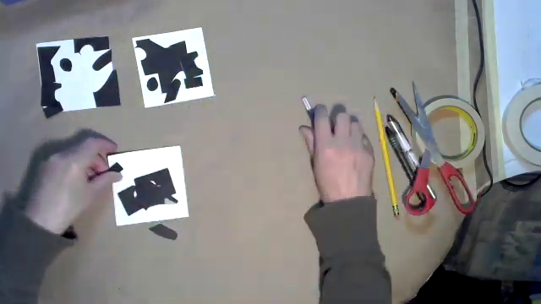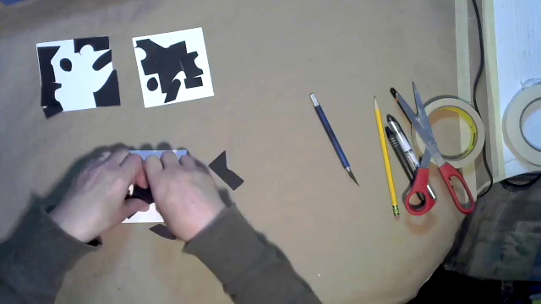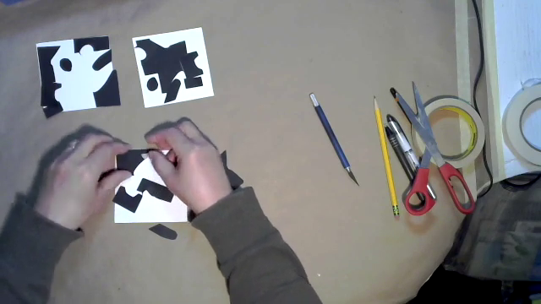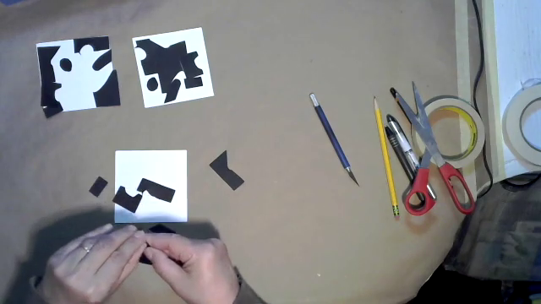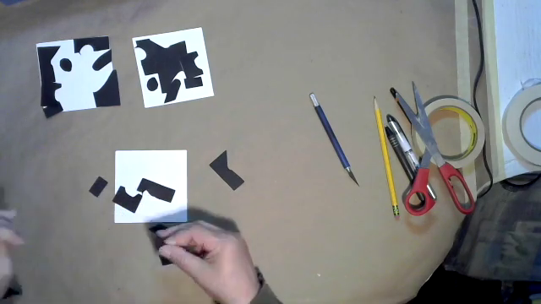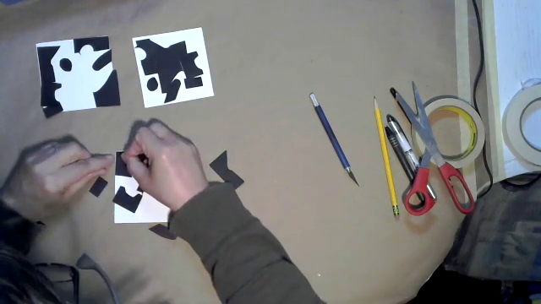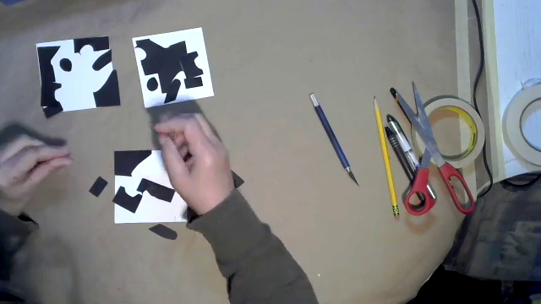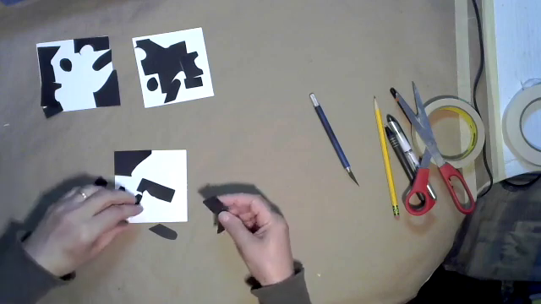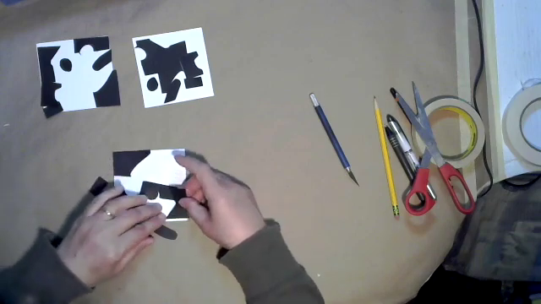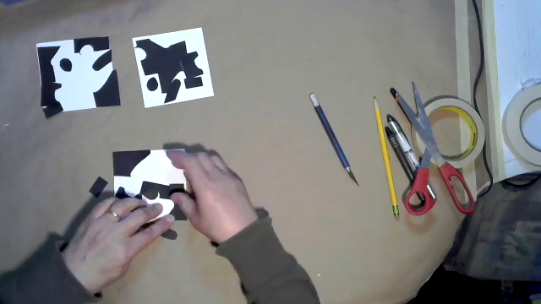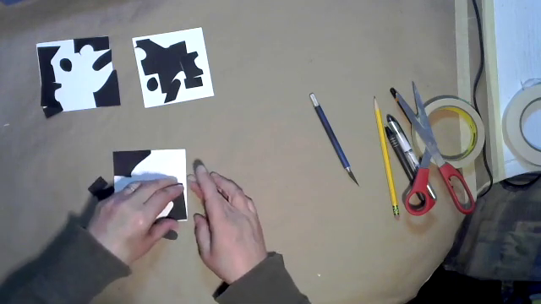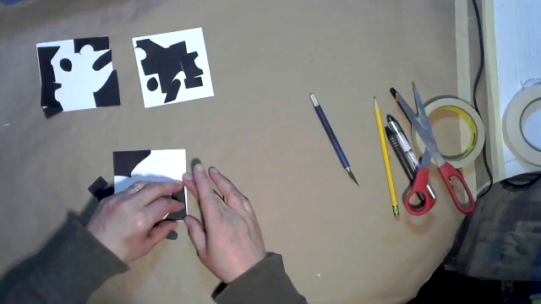Now, for the final piece, you want to create a sense of integration between the foreground and the background. So the black and white, as you see, when something is surrounded by another color, it looks like it's on top. So you want to have, in some cases, some black shapes surrounded by white areas and some white shapes surrounded by black areas. So you just arrange the pieces until you get an interesting play between the shapes.